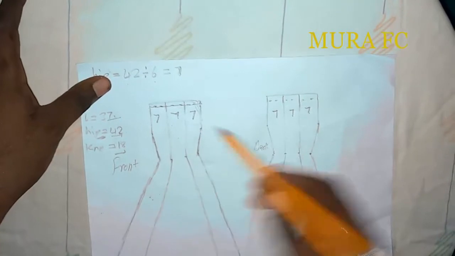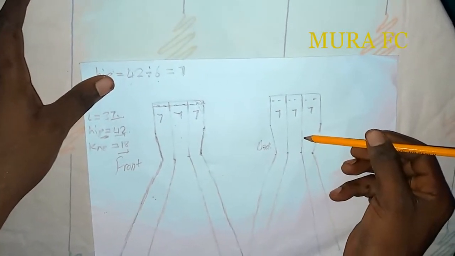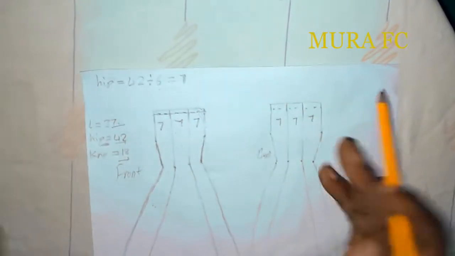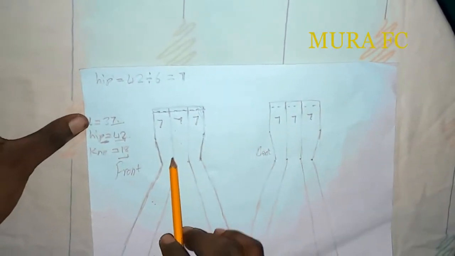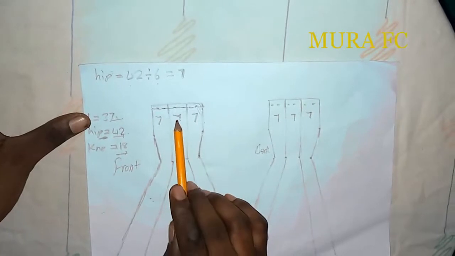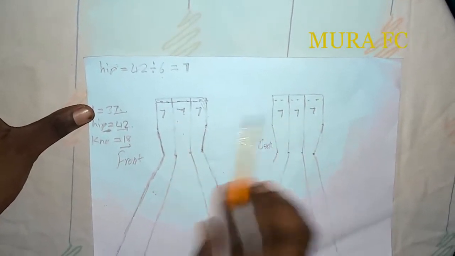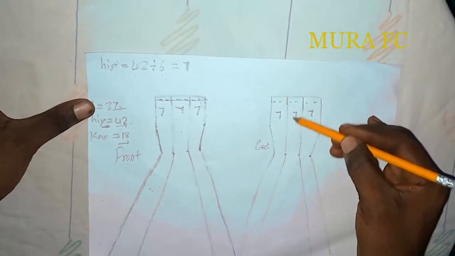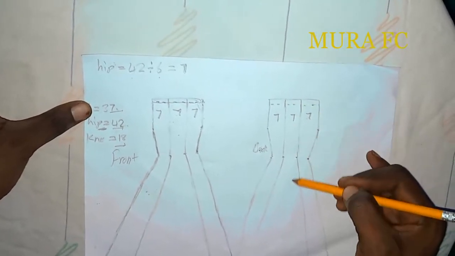So this is the front, this is the back. When you are working with the elastic, the front and the back are the same thing. We are not going to put any zip here.